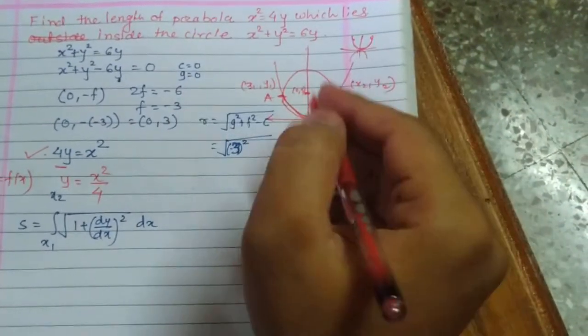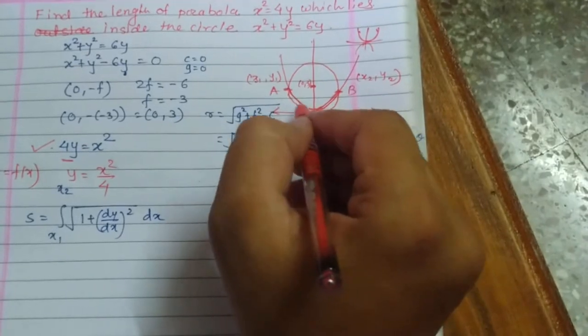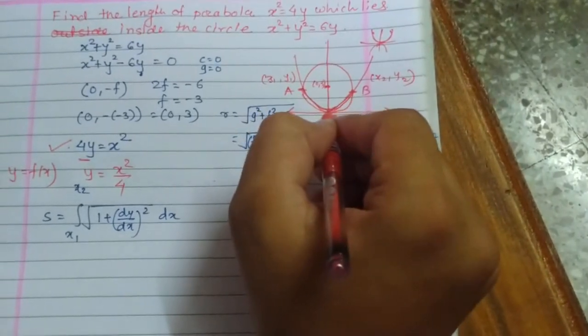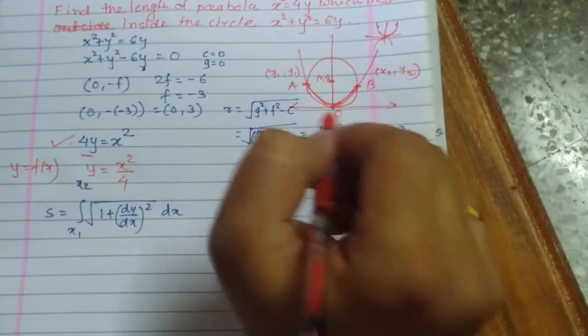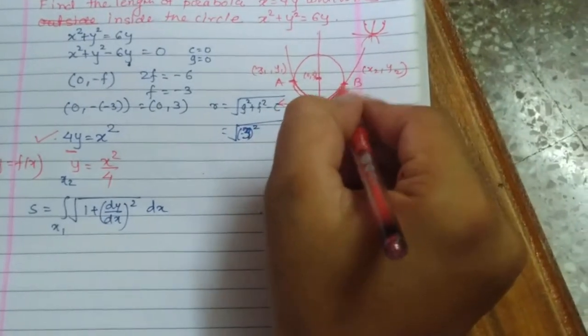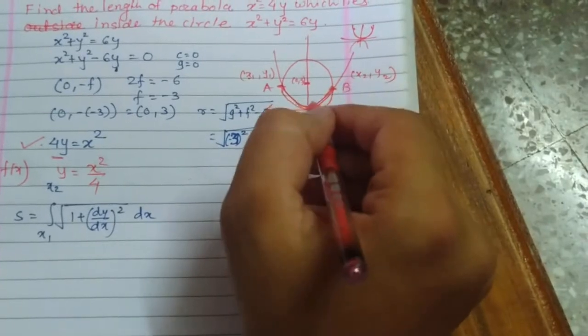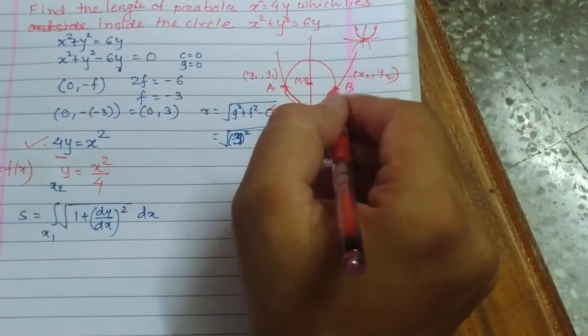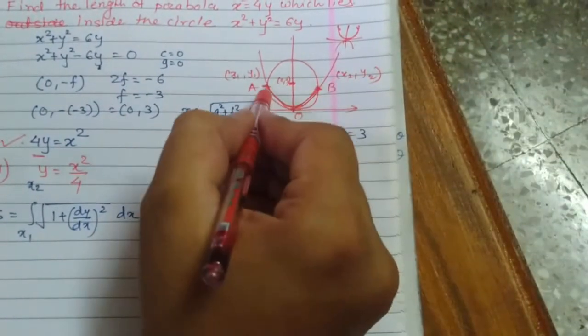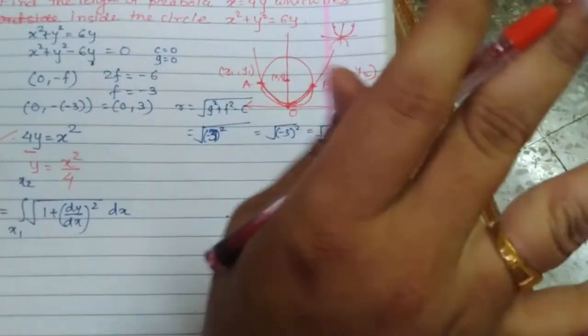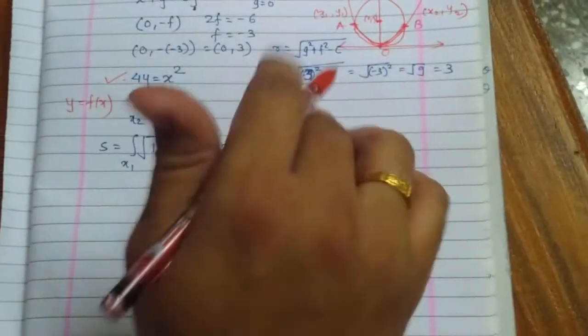Okay. And the second thing, because of the axis of symmetry, the length AO is the same as OB. So what we do is we will measure the length of OB. As it is in the first quadrant, it is very easy to measure this length. We will measure this length OB and make it double, so we get the total length AB. So this is the idea that we are going to apply here.